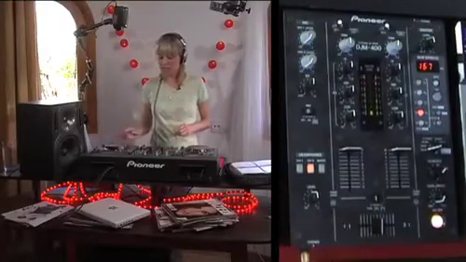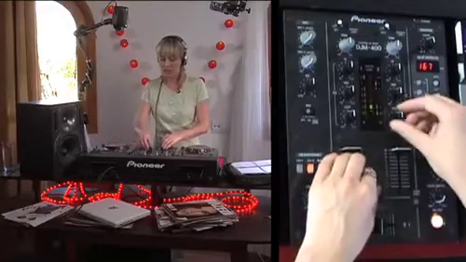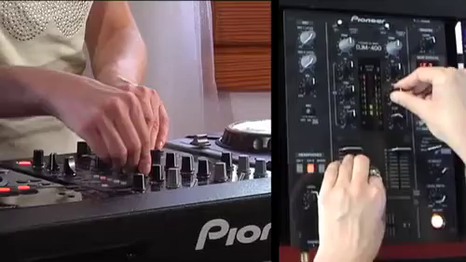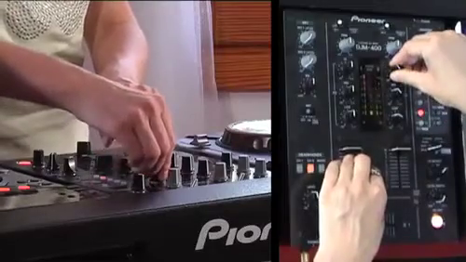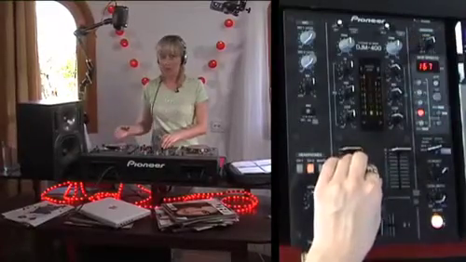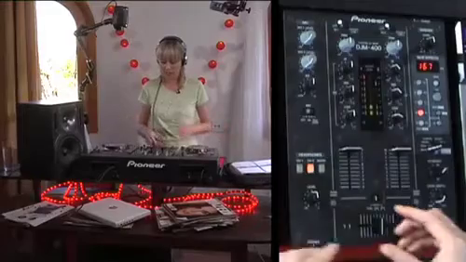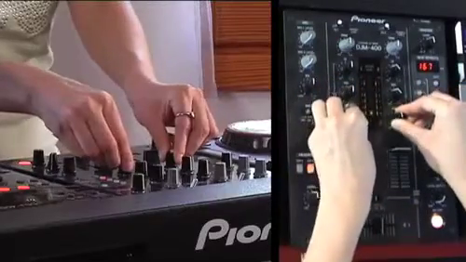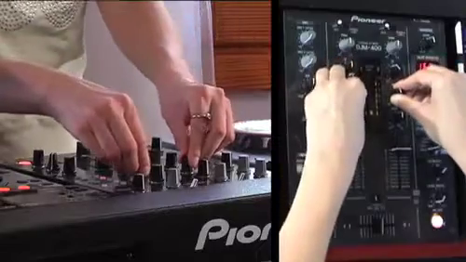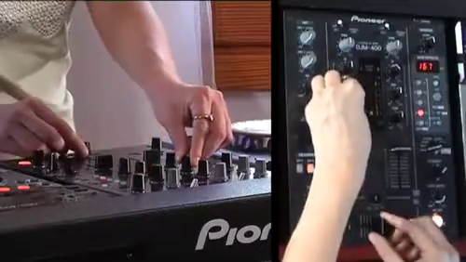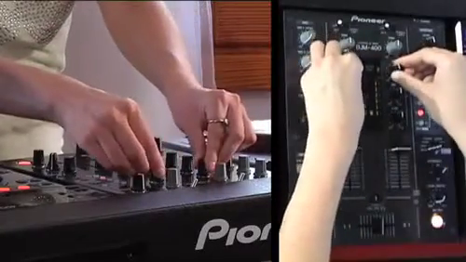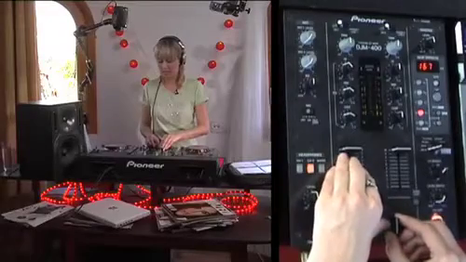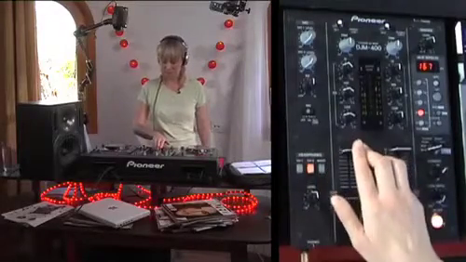Now when you're mixing, to make a smoother mix, you might want to take the bass out of one of the tracks you're mixing, maybe even the mid-range or high, depending on what frequencies are louder in each track. You might want to take out the bass frequency of the track you're mixing in or the track you're mixing out. There we go. Perfect mix.